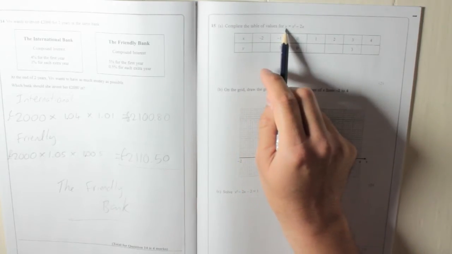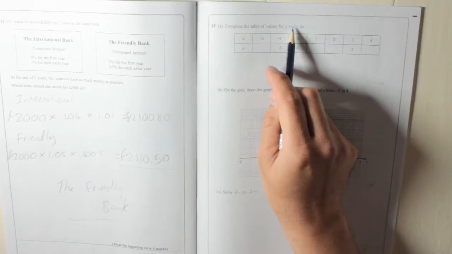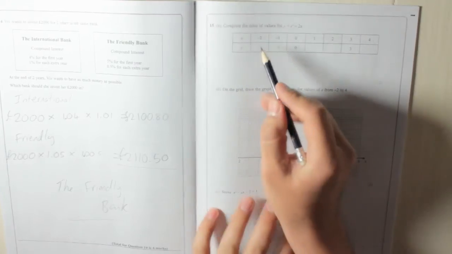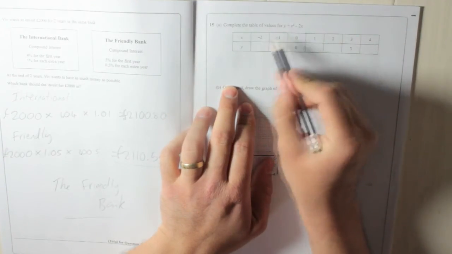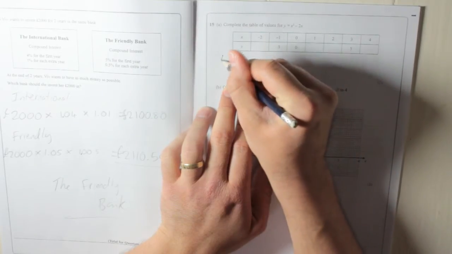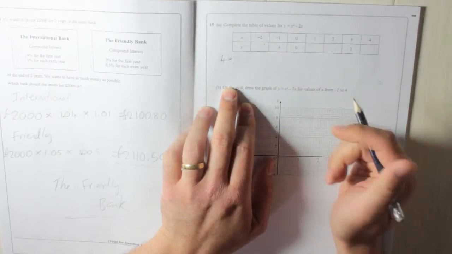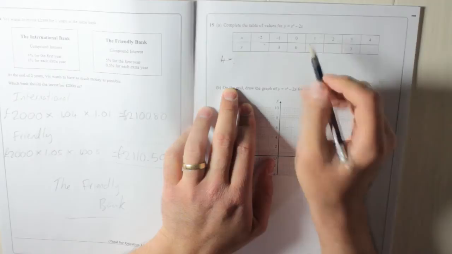It says here y, so the y value is equal to the x value above it squared, take away 2 of that x value above it. So whatever goes here is going to be minus 2 squared, which is 4, subtract, and be careful here, 2 lots of minus 2.